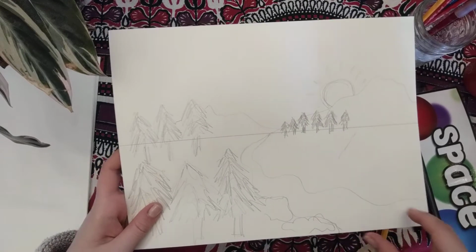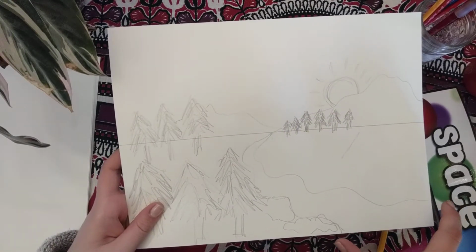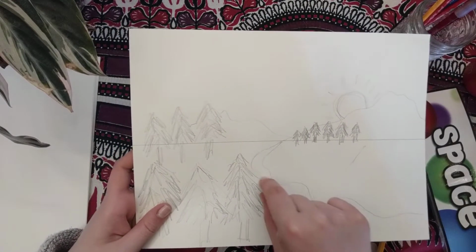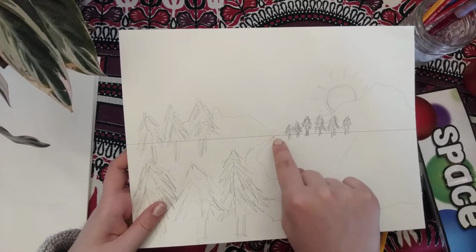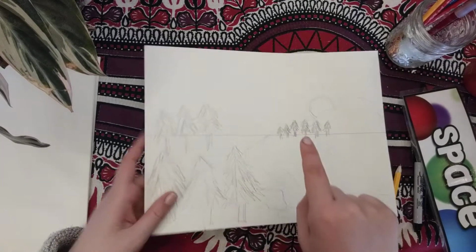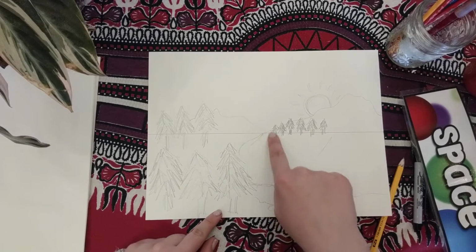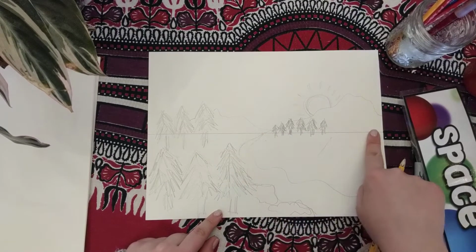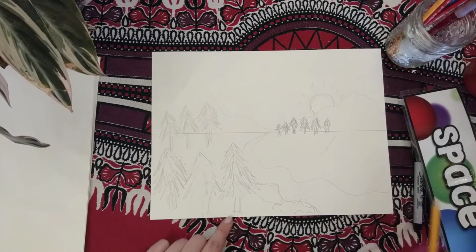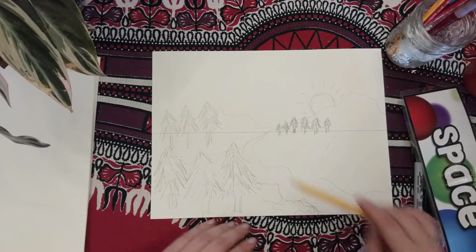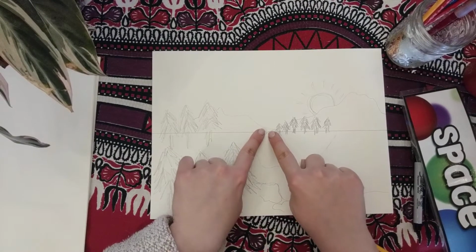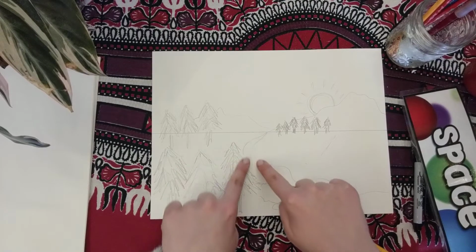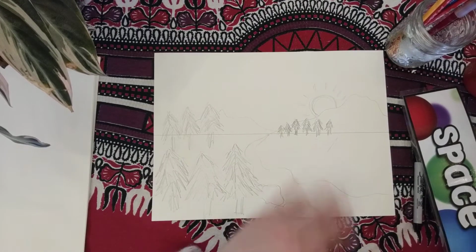My river gets really big in the foreground, really wide, and as it flows it gets skinnier and skinnier and skinnier until it touches together at this vanishing point on the horizon line. Whoop whoop. So if you are drawing a road or a river, make sure that far away it's really skinny and tiny, and then as it gets closer it gets bigger and wider.